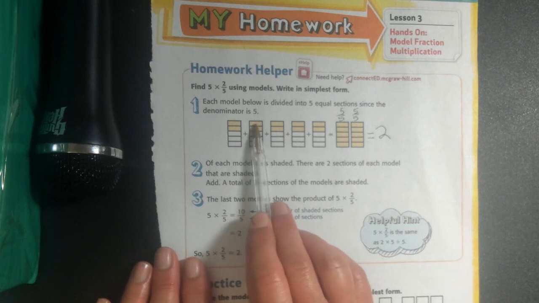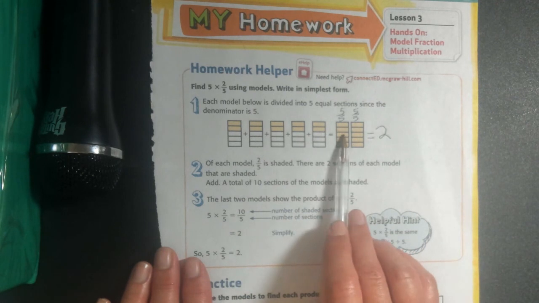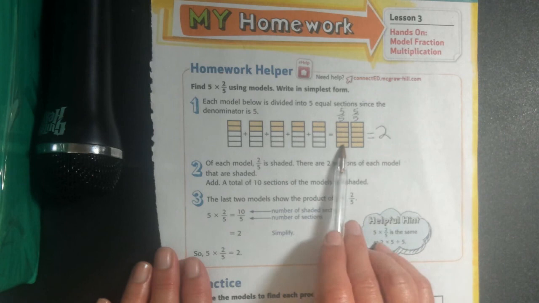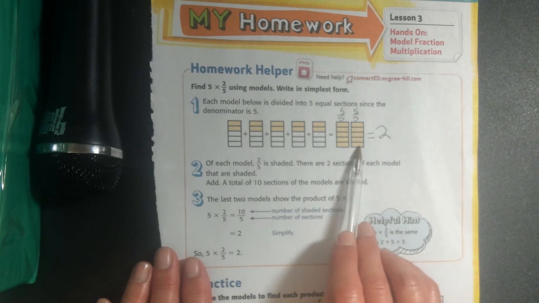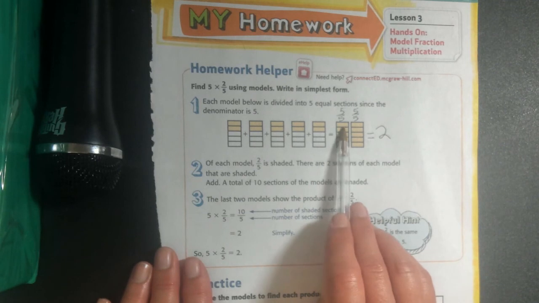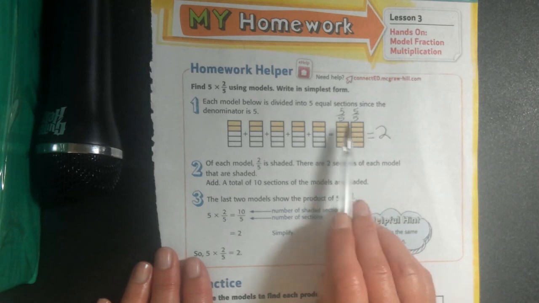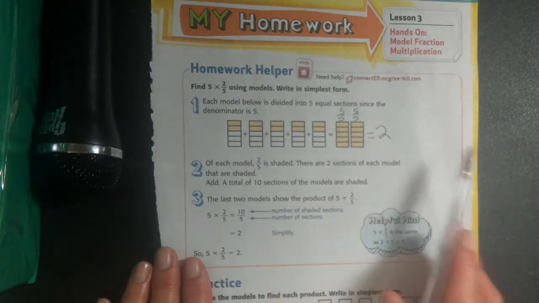So I'm going to take these two and I will move them. I'm going to take these two and move them here. These two and move them here. These two, and move one here and one up here. And these two move here and these two here. So when I move them all over, I see that I colored in 1, 2, right? I have 5 out of 5 and 5 out of 5, so I have 1, 2. So this is equal to 2.